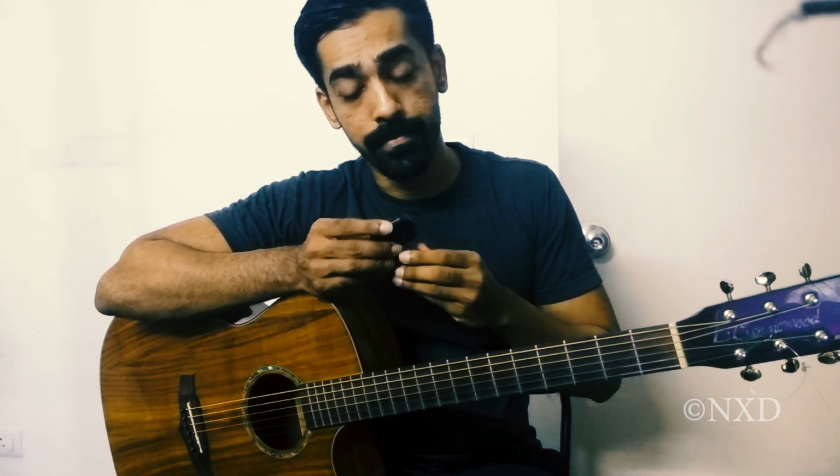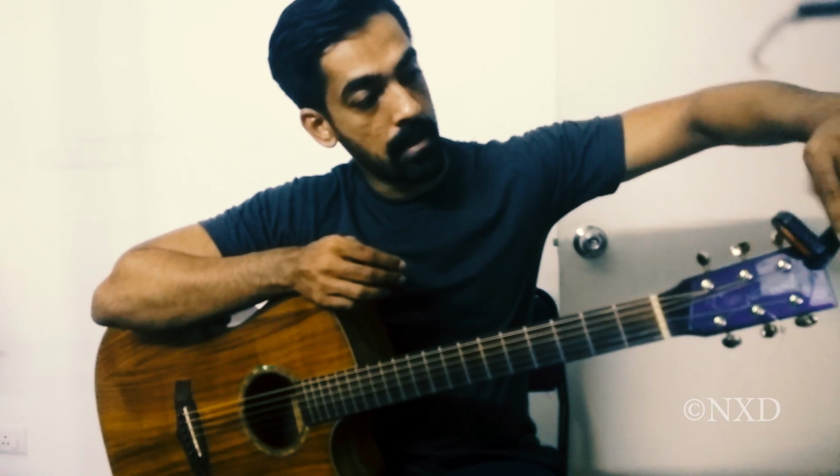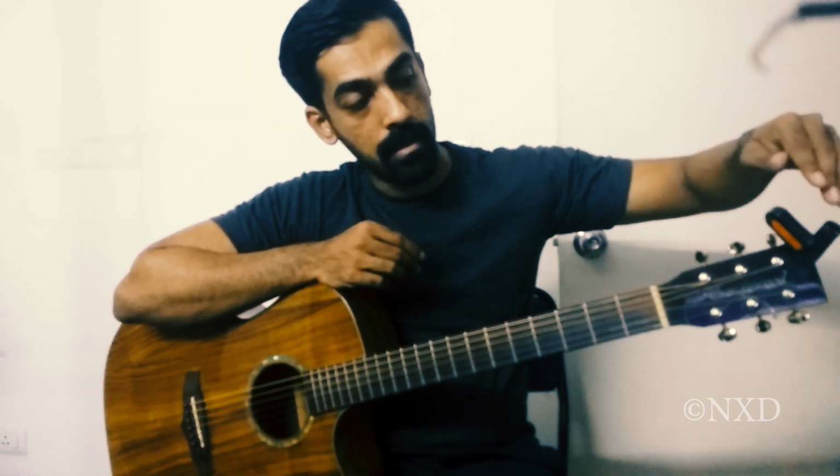And this is what it looks like. So you clip this on to the headstock of your guitar over here, and you have to keep in mind the names of the strings of your guitar.